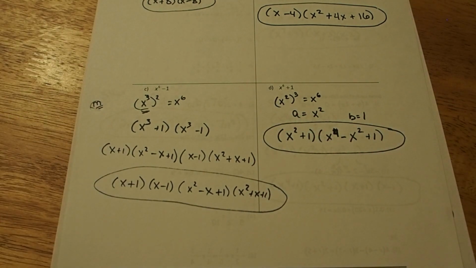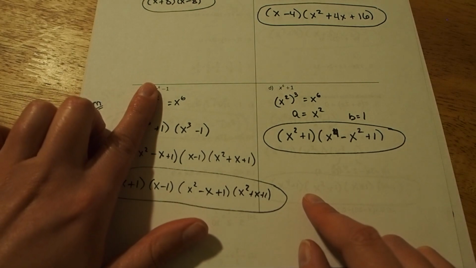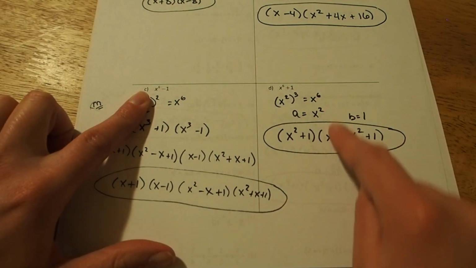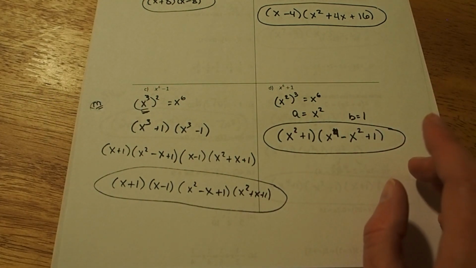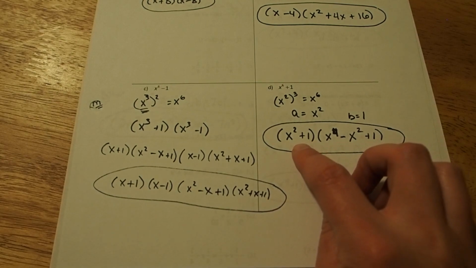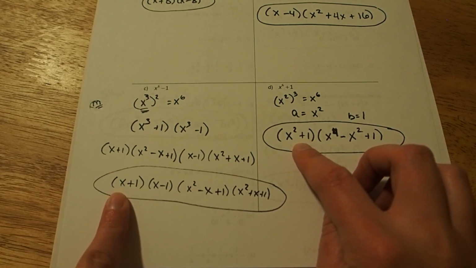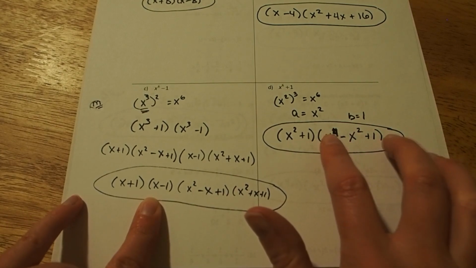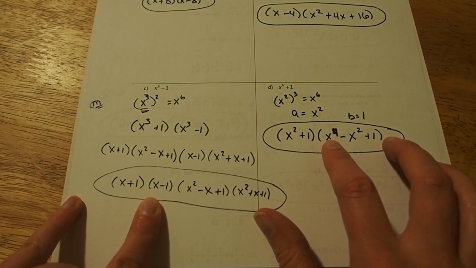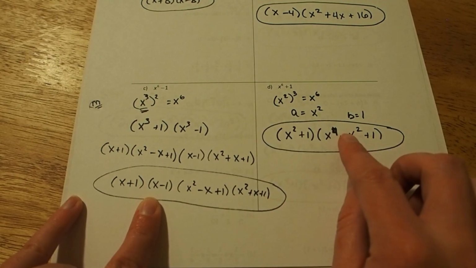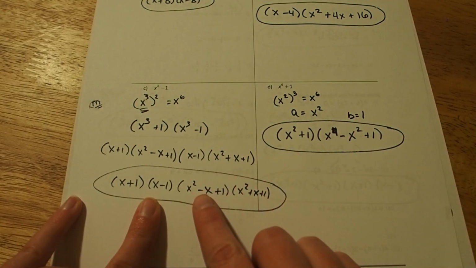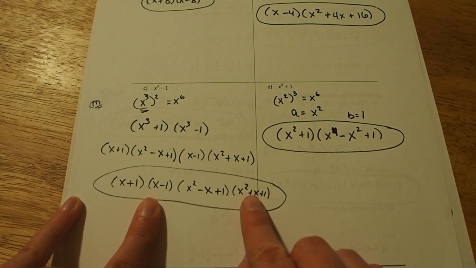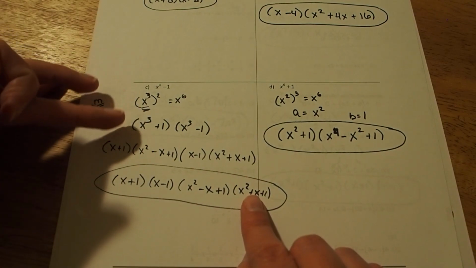Now, just to think a little bit ahead or back, had I done part C the same way as part D, I would have had the signs reversed. I would have had x squared minus 1 here, which I could have factored into x plus 1 and x minus 1. But I would have had a fourth power here. It would have been x to the 4th plus x squared plus 1 in this case. But I would have had no way of breaking that into these two trinomials. That's why I have to do the difference of squares first.